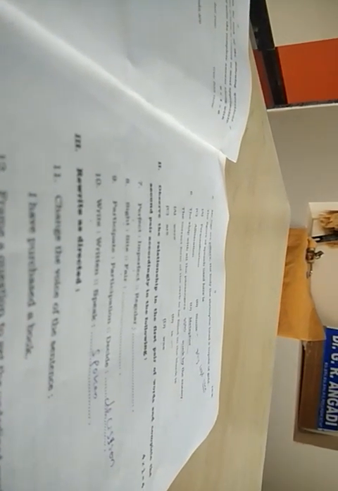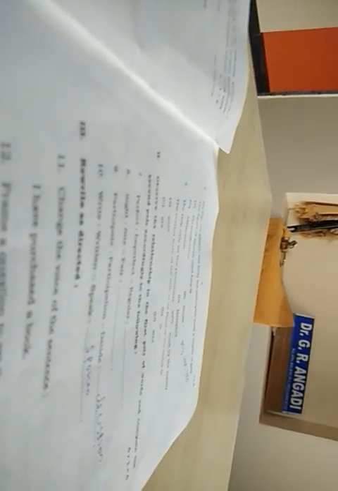We celebrate National Science Day on 28th February every year. So this is in simple present tense because we celebrate Science Day on 28th February every year. This is a habitual action. Every year we celebrate. Okay.